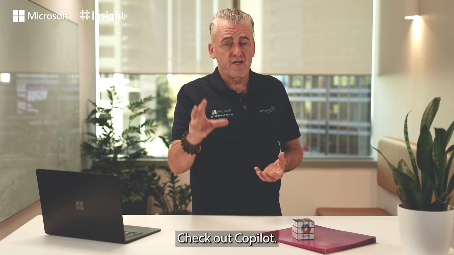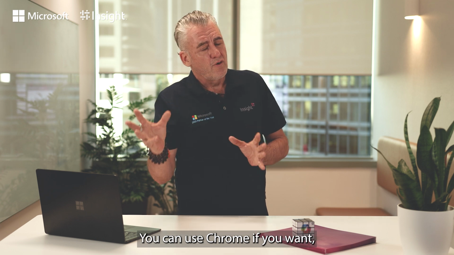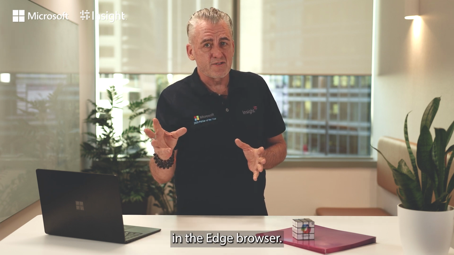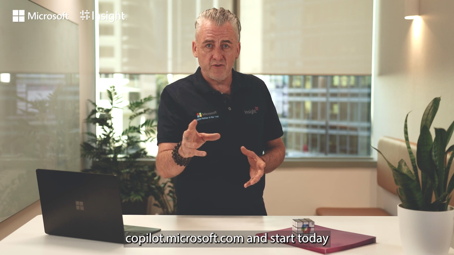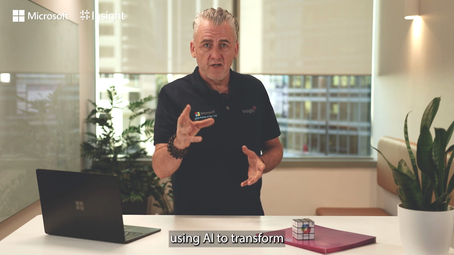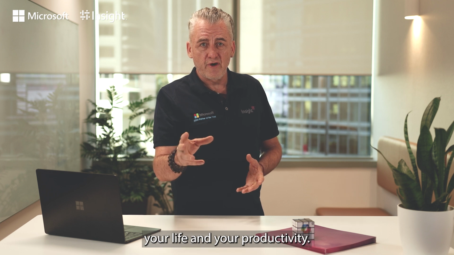Check out Copilot. Start using it in your Edge browser. You can use Chrome if you want, although there's more functionality in the Edge browser. All you need to do is go to copilot.microsoft.com and start today using AI to transform your life and your productivity.